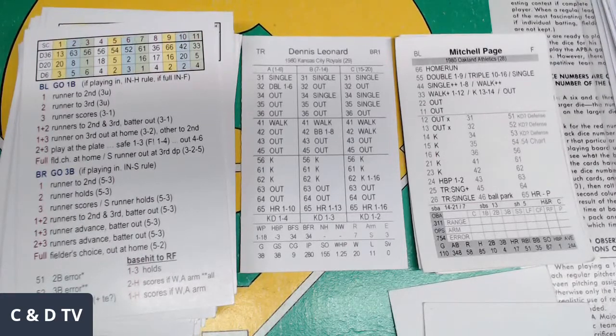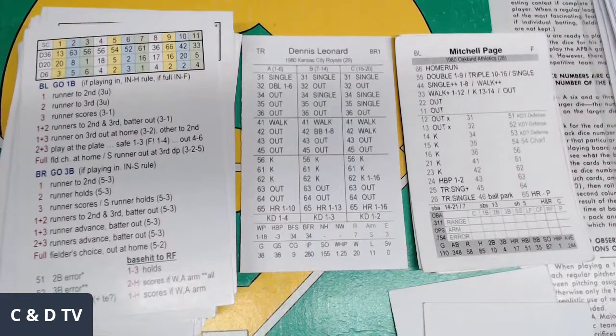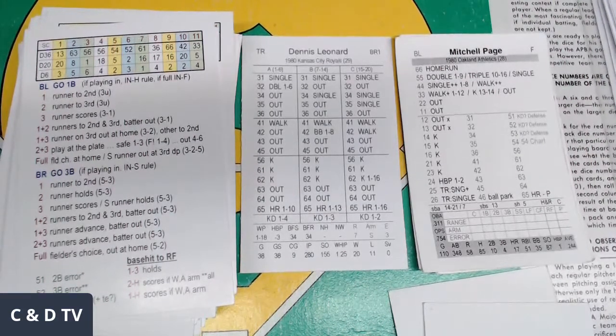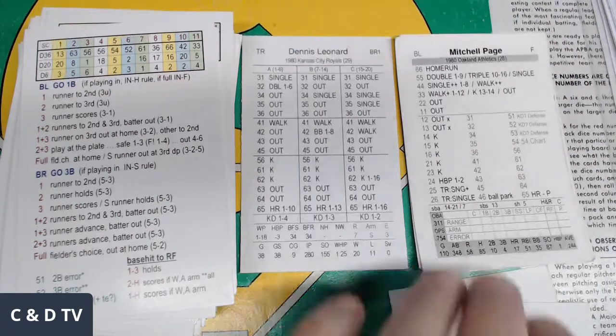I don't remember there being any errors. I'll check real quick. Yeah, no errors. So for the A's, that's the end of their 8-game winning streak, 18 and 17. The A's with 1 run, 4 hits, no errors. The Royals 7 runs, 12 hits, and no errors.